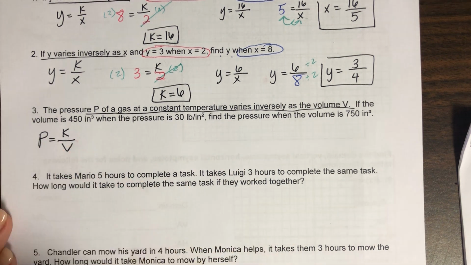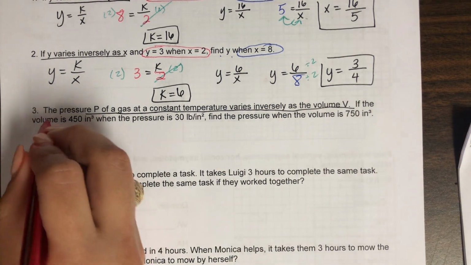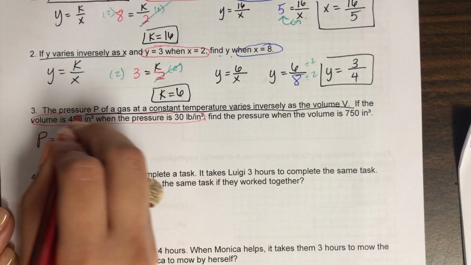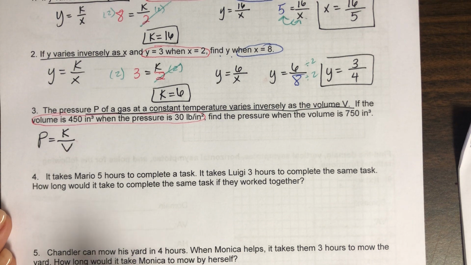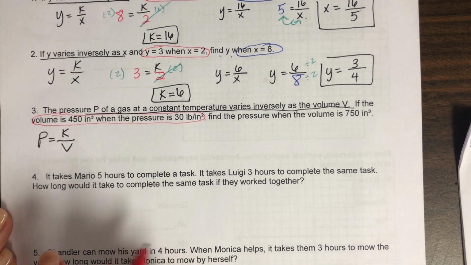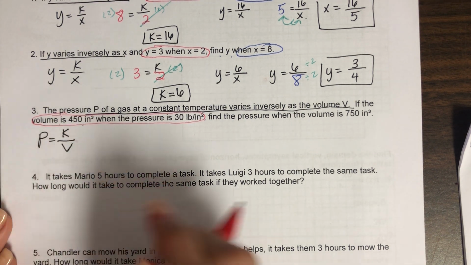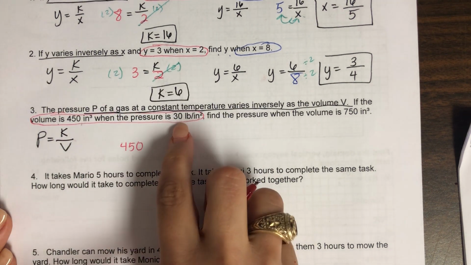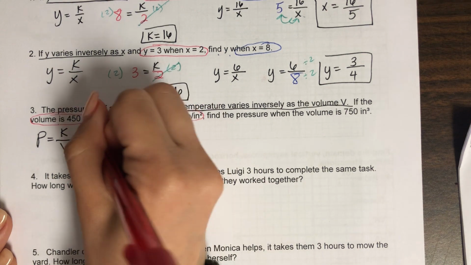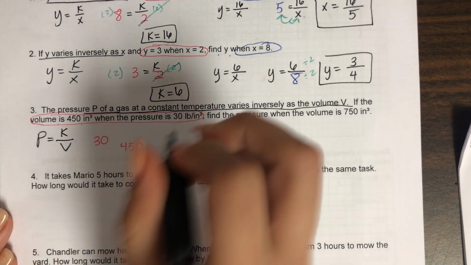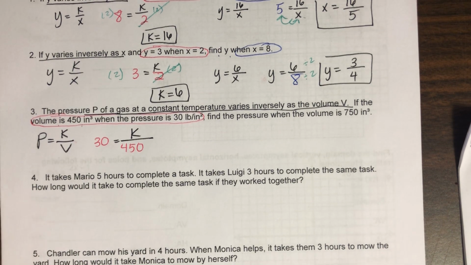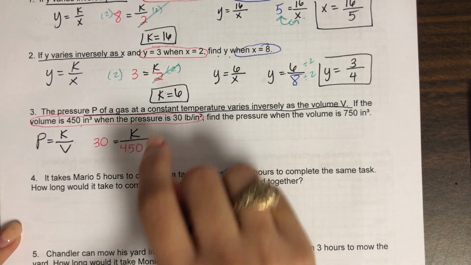And it tells us, hey, what if the volume is 450 when the pressure is 30? So let's plug this in. V is for volume, so I know I'm going to plug in 450. And pressure is 30. So I'm just color coding here. I want to know what that k is, right?